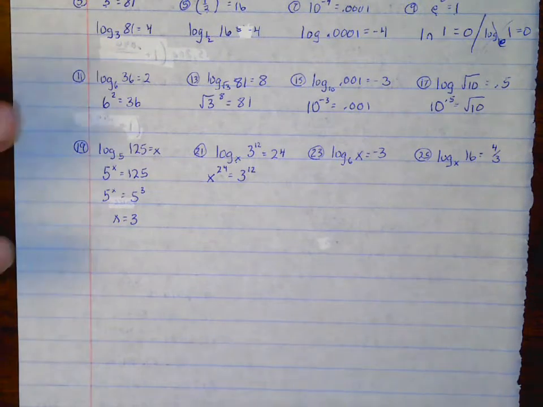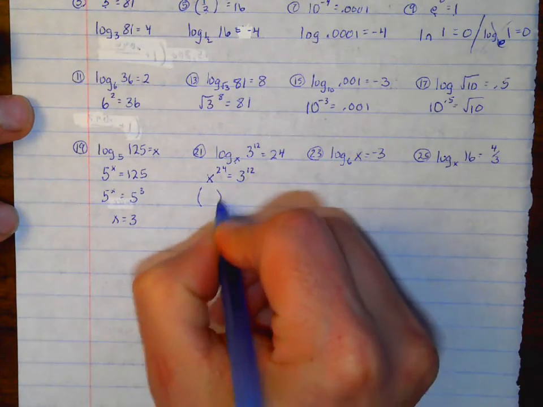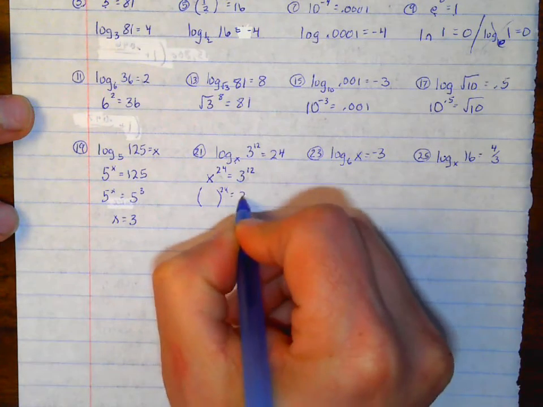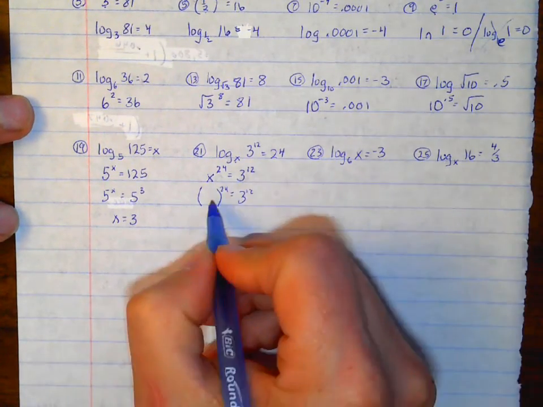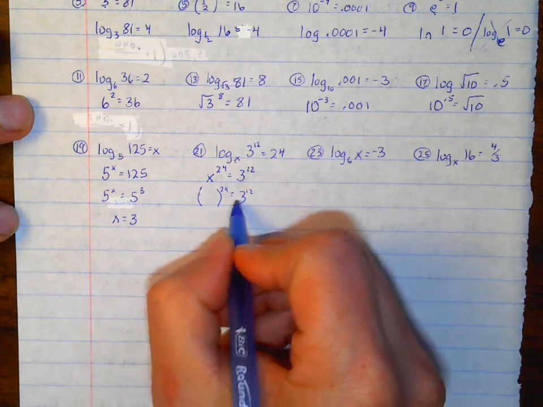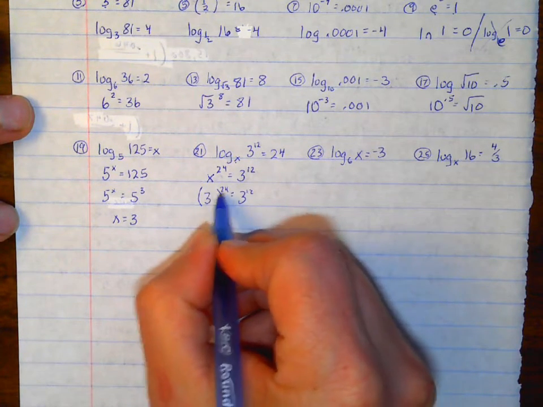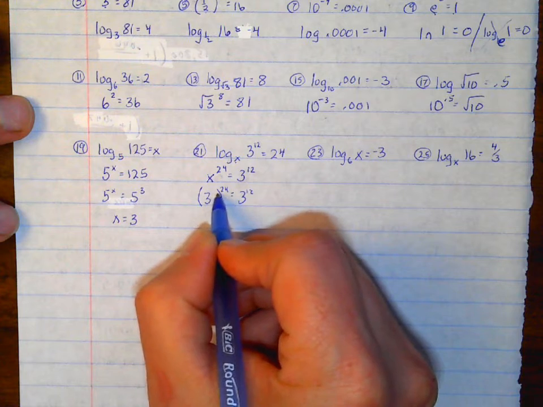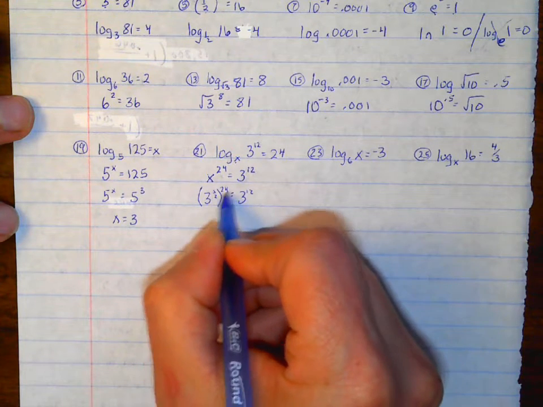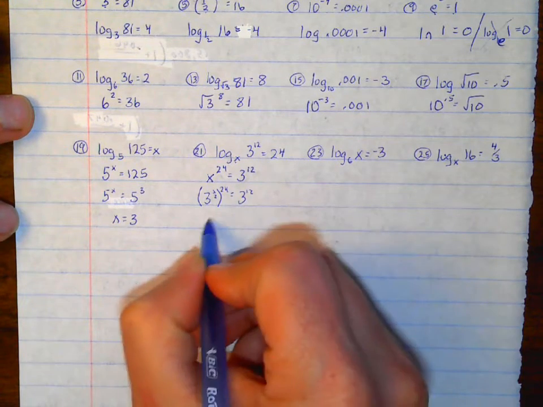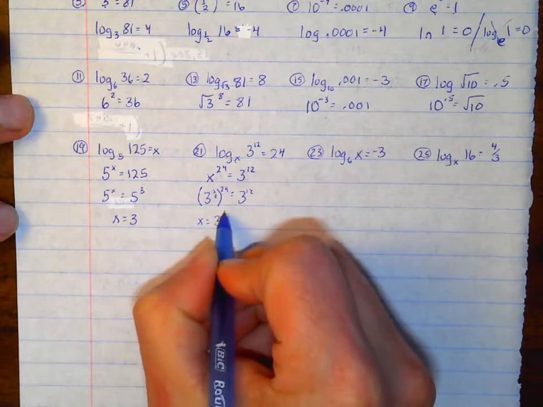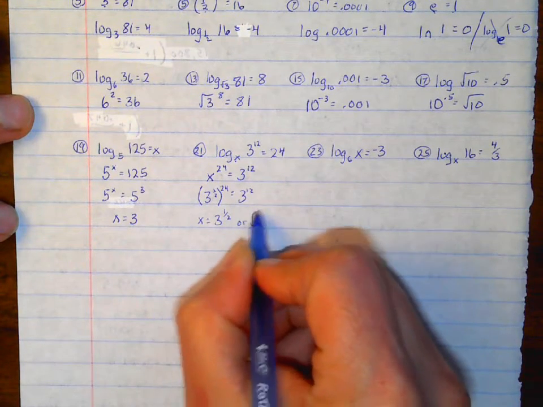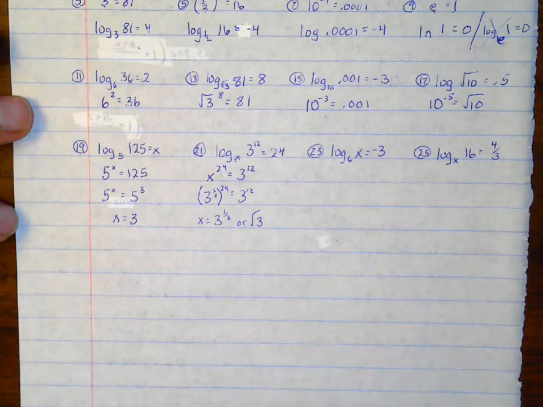So if I think here, what to the 24th power will equal 3 to the 12th, I know that this number here has to be a base of 3. And what do I do with the exponent? Multiply, right? So if I take half of 24, that's equal to 12, right? So x is going to equal 3 to the 1/2, or the square root of 3 if you want to write it as a square root.